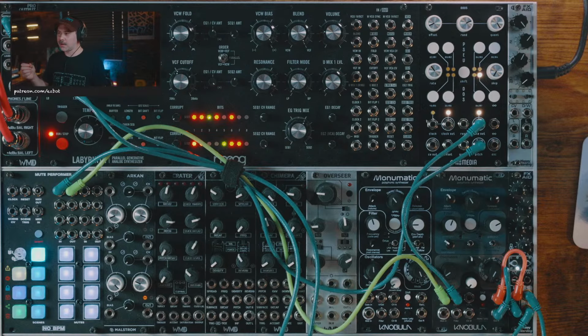I really want some vibrato. Not easy to do on the Monumatic. You can do it over MIDI pretty easily, honestly, and I think that that works really well.